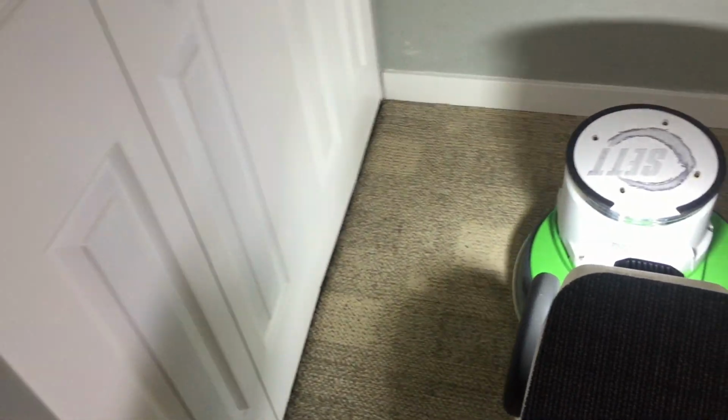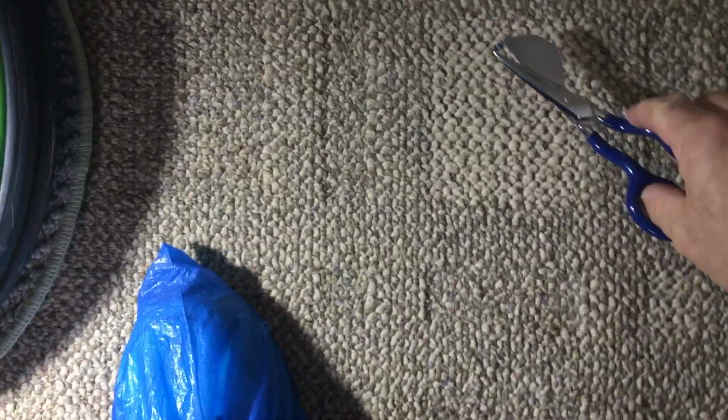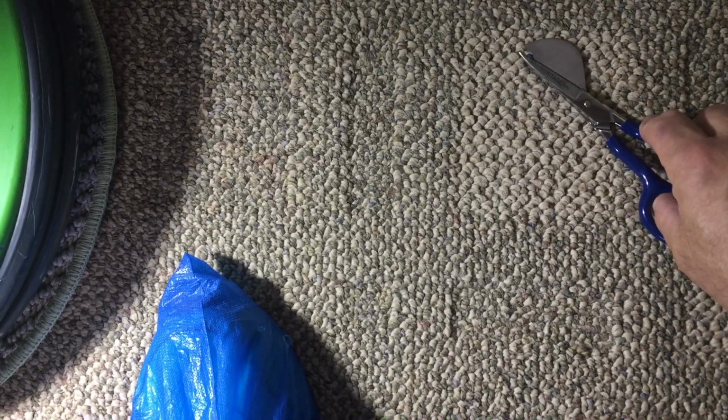Now this is a very stiff, hard yarn, and I won't be needing to do a post vacuum on this. Not sure what the heck that is. It's very hard.